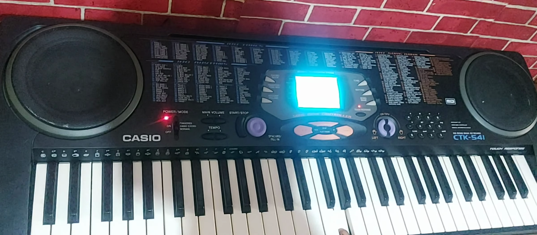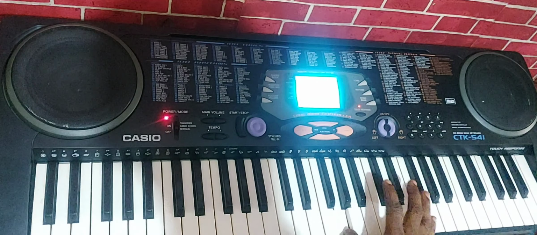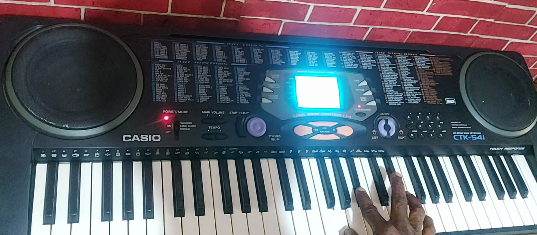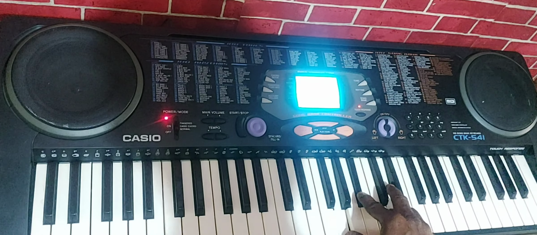Then G is our root, then B is the major third, then D is the major fifth. But we don't need major third. We have to reduce it by semitone, so we get B flat. So G is the root, B flat is the minor third, then D is the major fifth. So this is G minor chord.